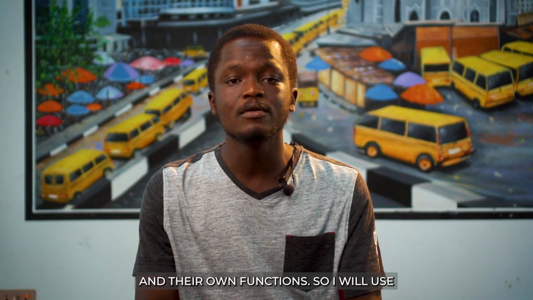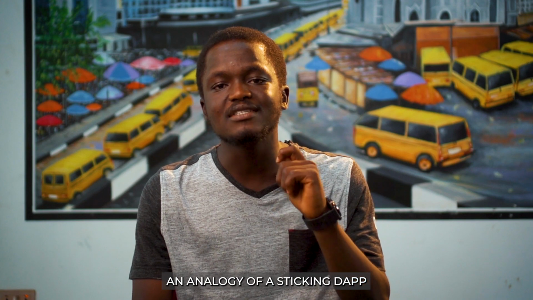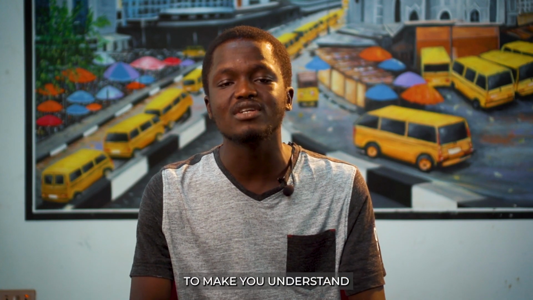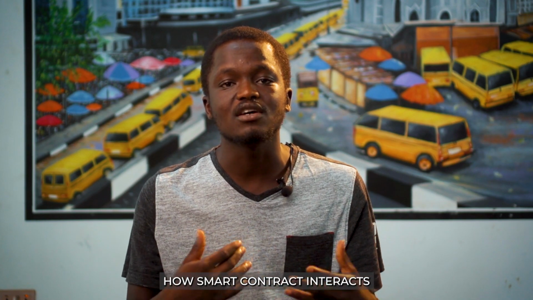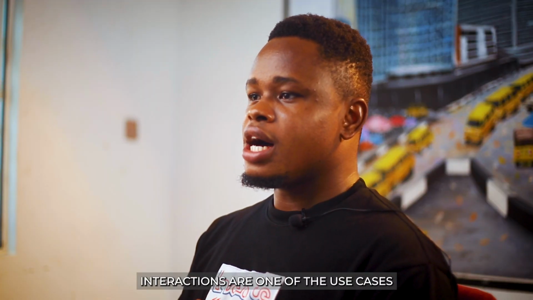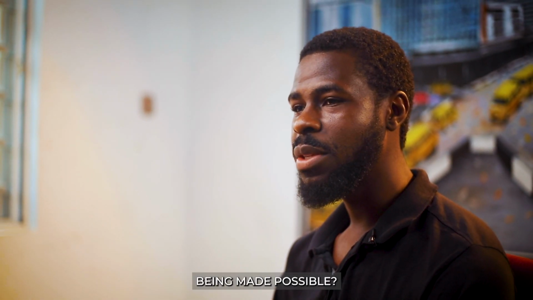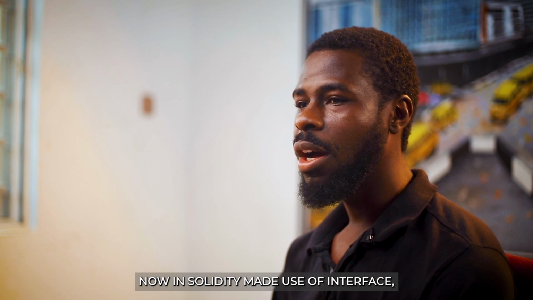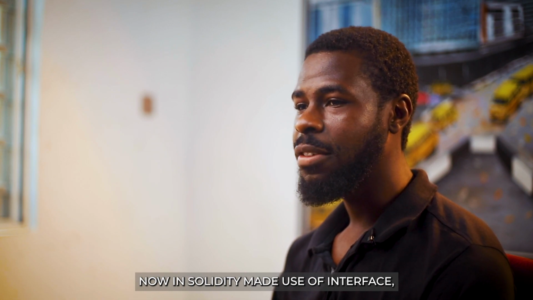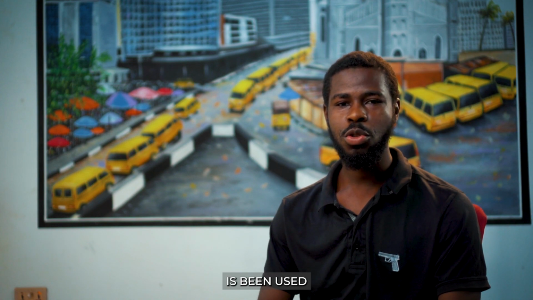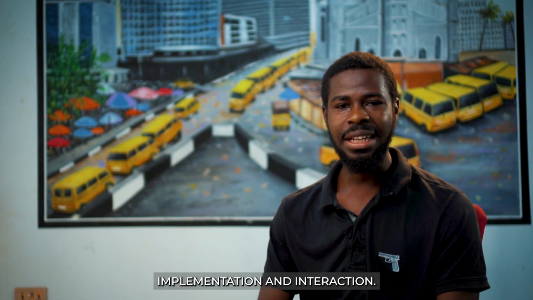So I will use an analogy of a staking dApp to make you understand how smart contracts interact with each other. Interactions are one of the use cases where we have interfaces in our smart contracts. Now, how is interaction made possible? Solidity makes use of interfaces. Interfaces are basically used for two key things: implementation and interaction.